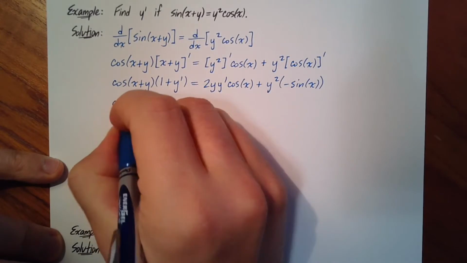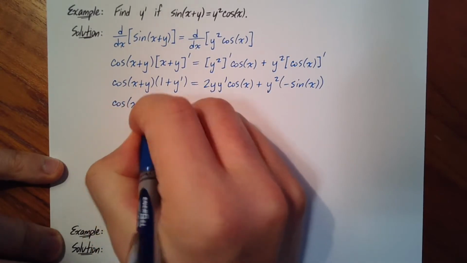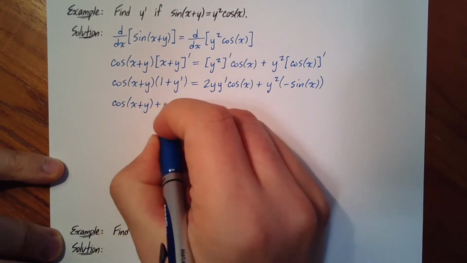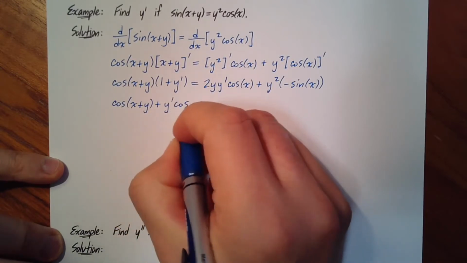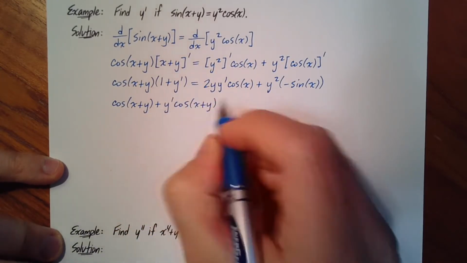You're going to get cosine of x plus y plus y prime cosine of x plus y.